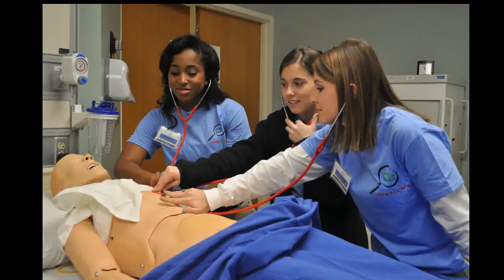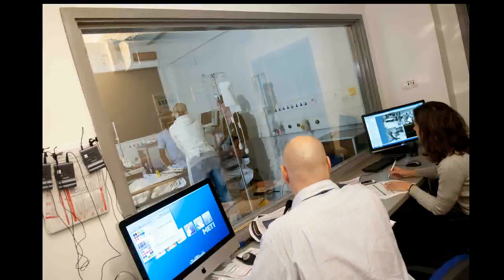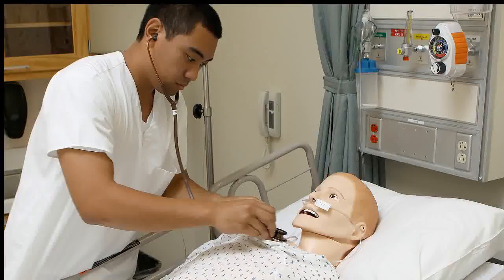Simulation can be designed for team practice, which enhances collaboration and improves team communication skills. It can also provide for practice with working with interdisciplinary members.